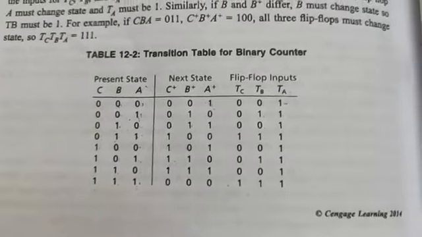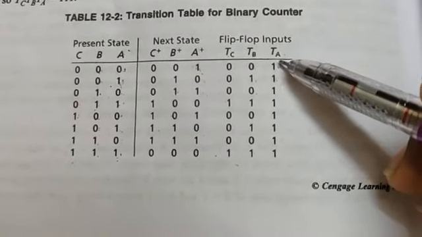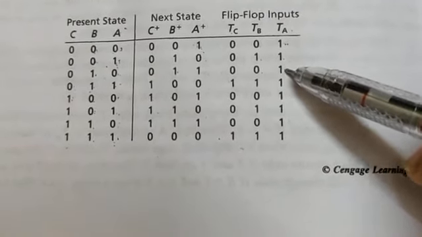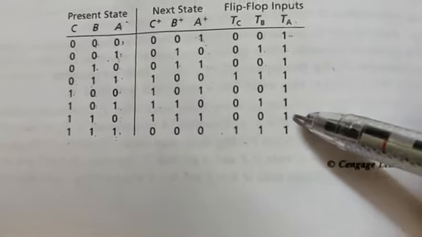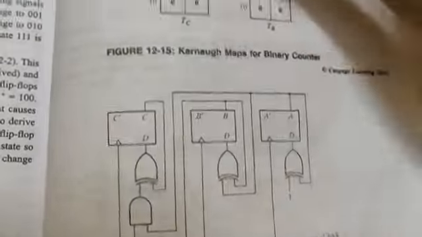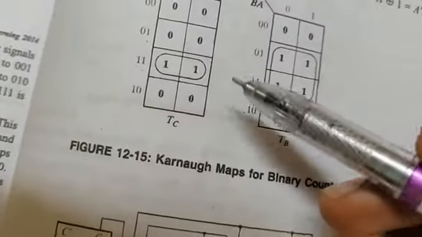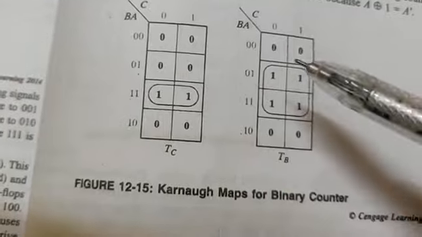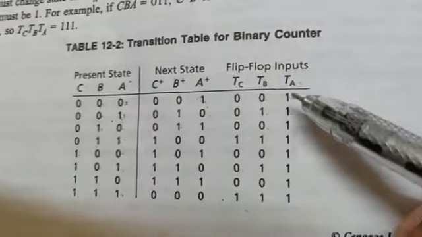and TC column. So anyway, TA column is filled. You need to construct a 3 variable K-map because we have 0, 1, 2, 3, 4, 5, 6, 7. So 0 to 7, 8 boxes. So you need to construct a table like this. This is a 3 variable K-map. So we don't have a K-map for TA because look at TA, all are 1.